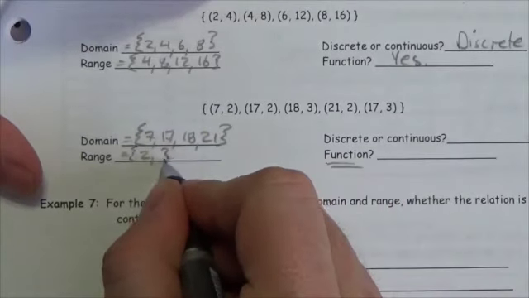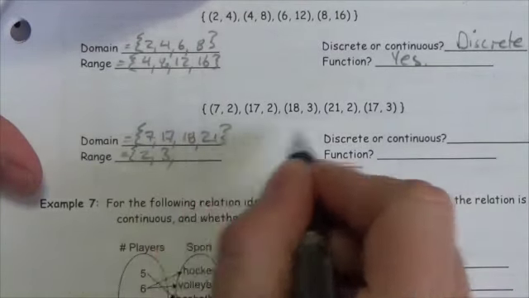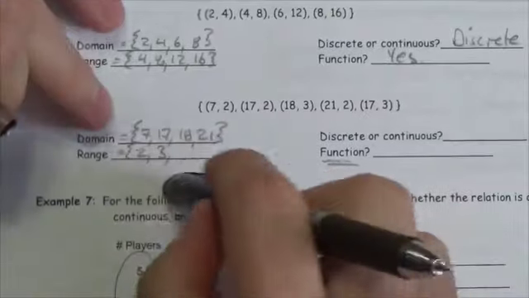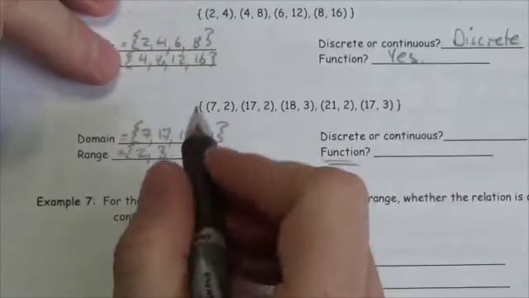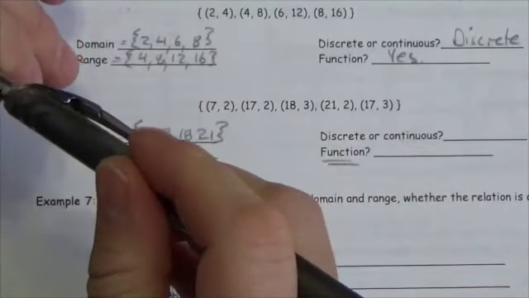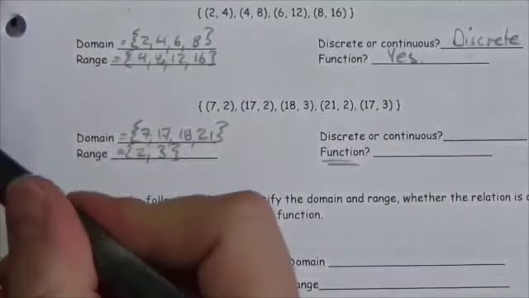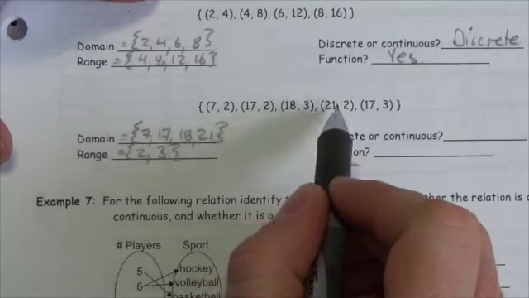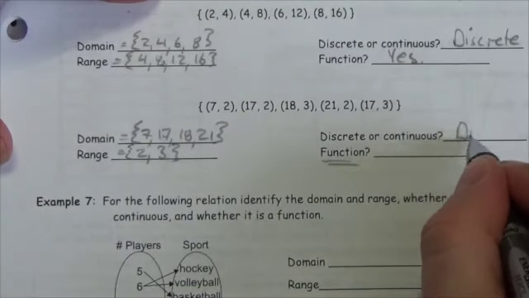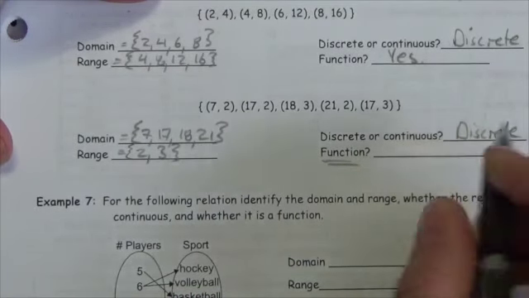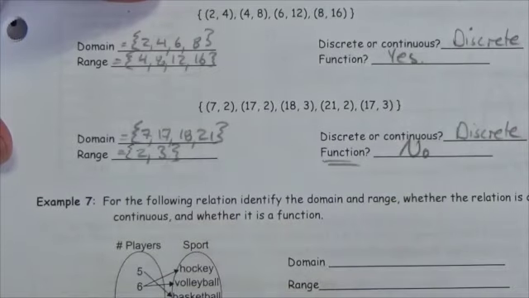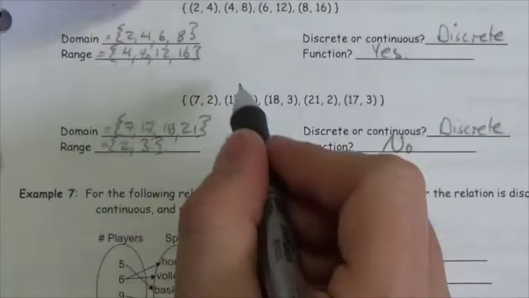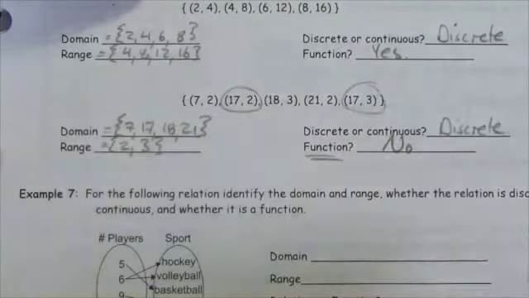So anyway, let's continue with the range here. 3 is another one, 2, actually that's it. I only needed those 2 values to give me the complete range. Is that discrete or continuous? Well, I've got a finite number of points, 1, 2, 3, 4, 5, so this has got to be discrete. But this is not a function, because of that 17, 2 and 17, 3.